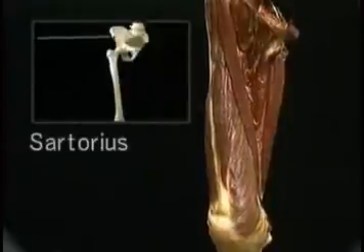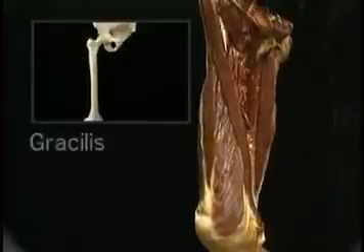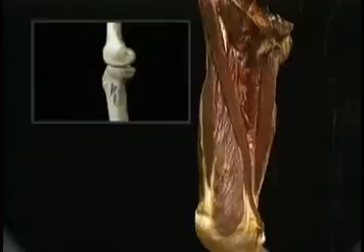The other two minor knee flexors that we've seen already are sartorius and gracilis. Here's sartorius, which arises up here. Here's gracilis, arising here. These two insert close to semitendinosus. Sartorius here, gracilis here. We've already seen the actions of these two muscles at the hip. At the knee, they help to produce flexion.